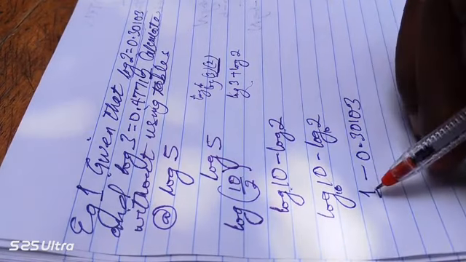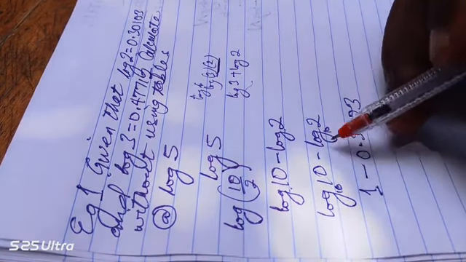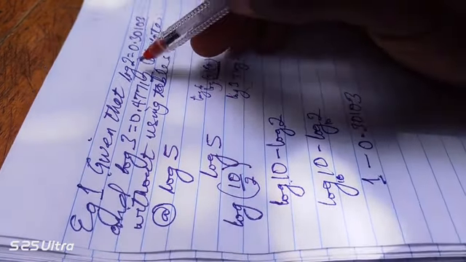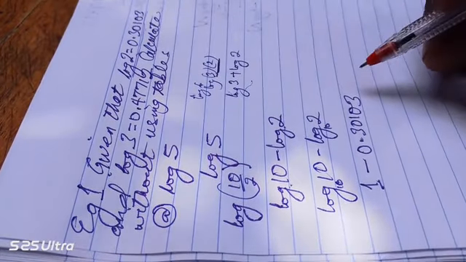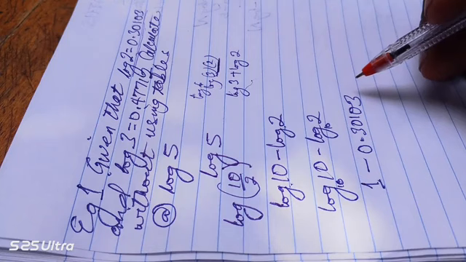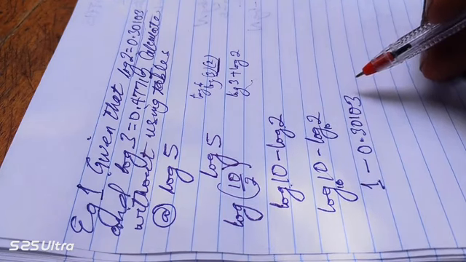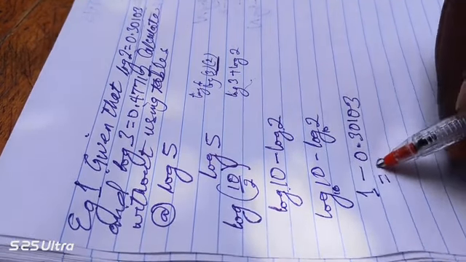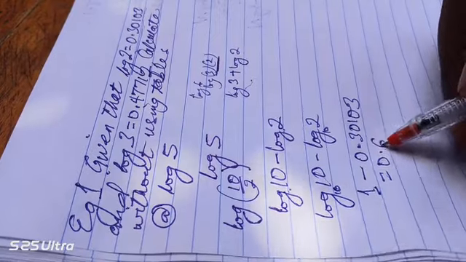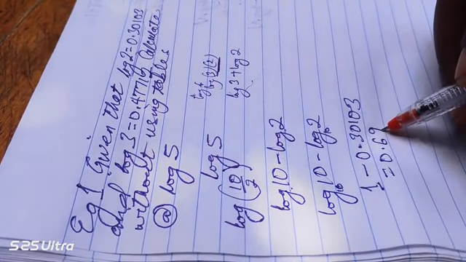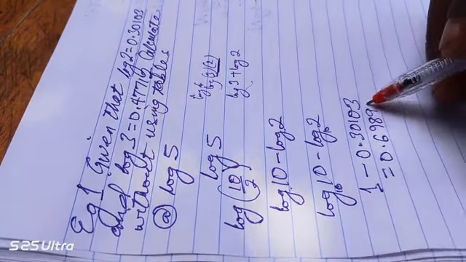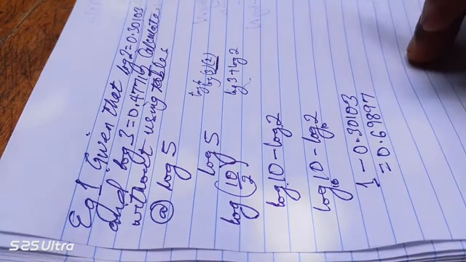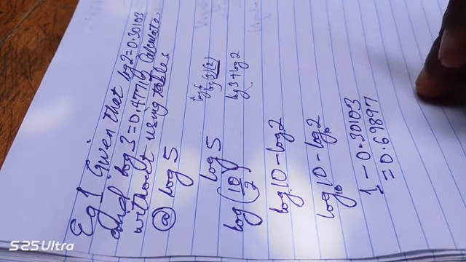Log 10 gave us 1. This is our minus, log 2, 0.30103, because it's given in the question. Let's do this subtraction. 1 minus 0.30103 will be equal to 0.69897, and that's our answer. So I have solved this question.